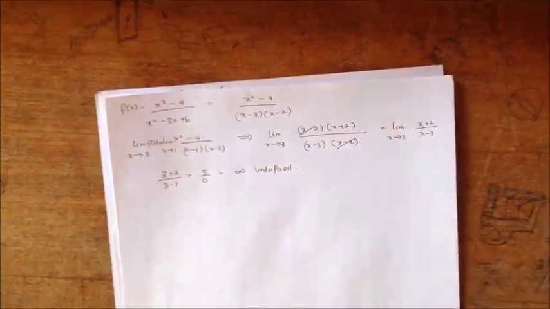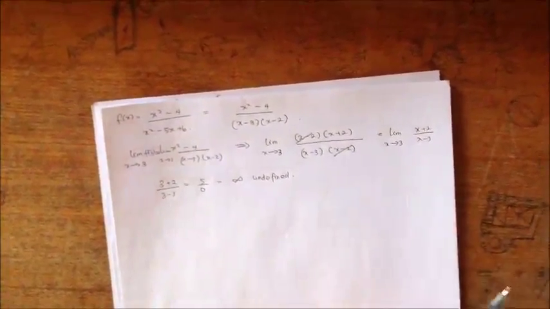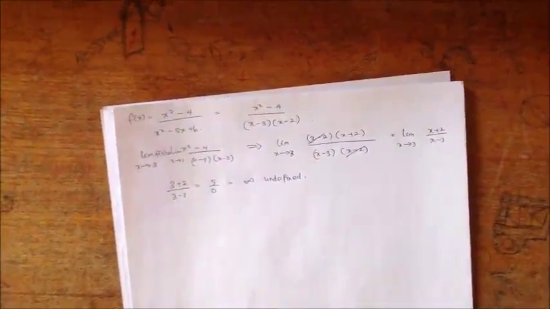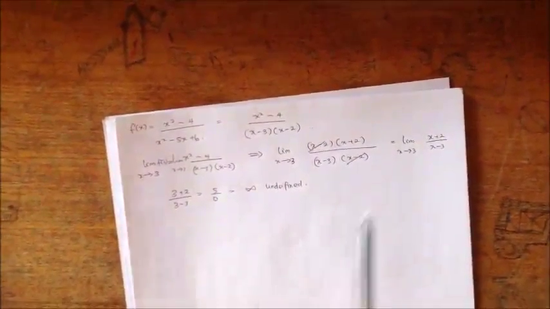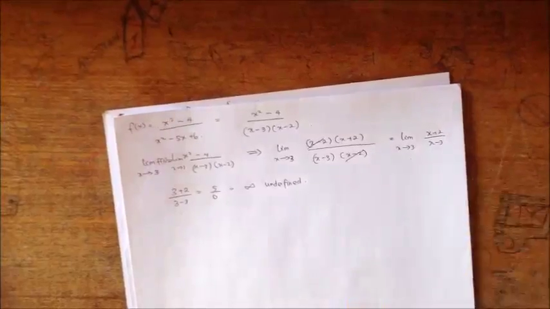So we know that now my limit as x tends to 3 does not exist. It's undefined. So since this is undefined, my discontinuity at x equals 3 is not removable.